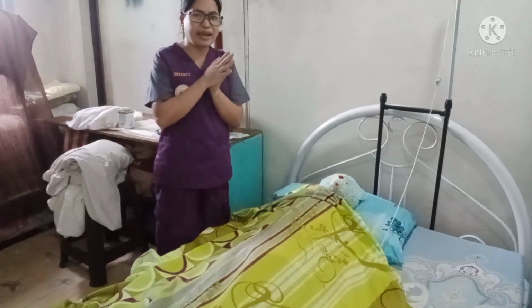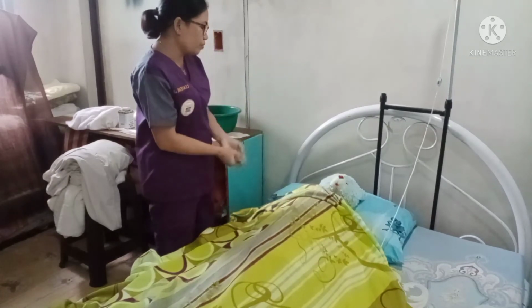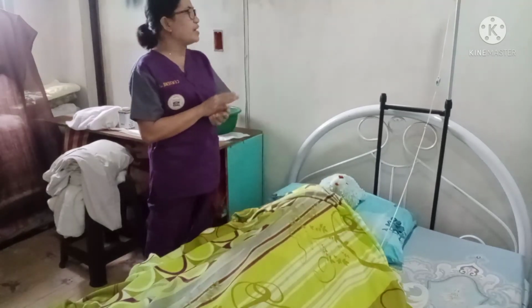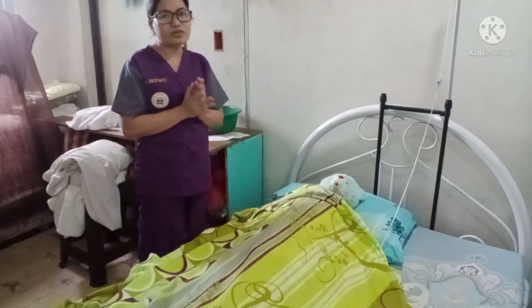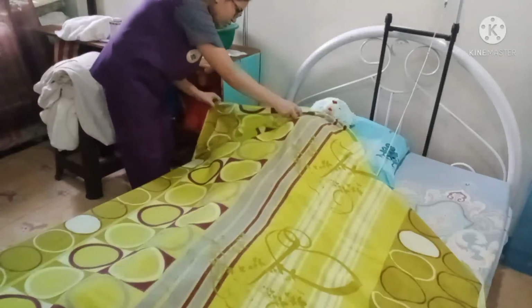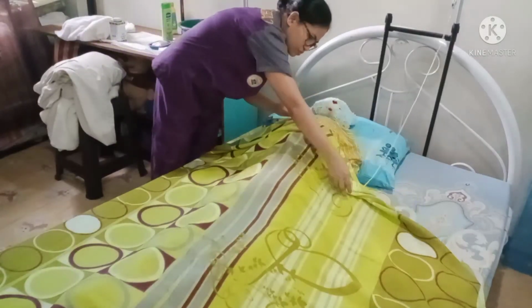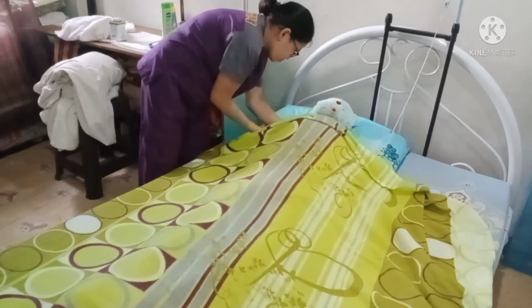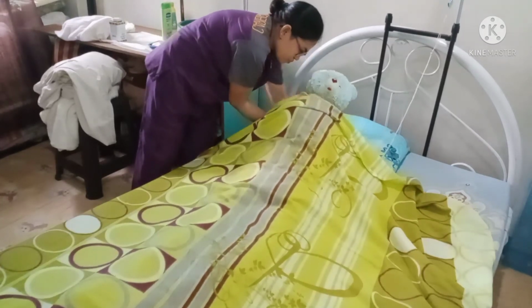Then assist in hair care. For female, the client may prefer to wear light makeup. In occupied bed. Then assist client in a comfortable position.